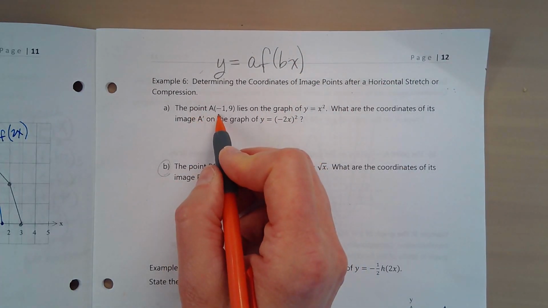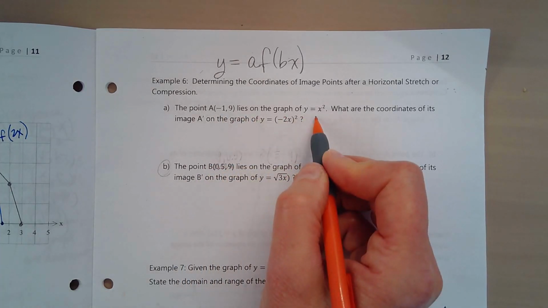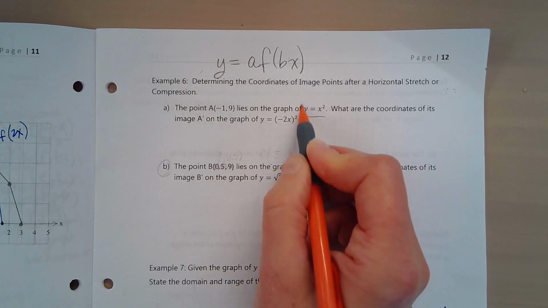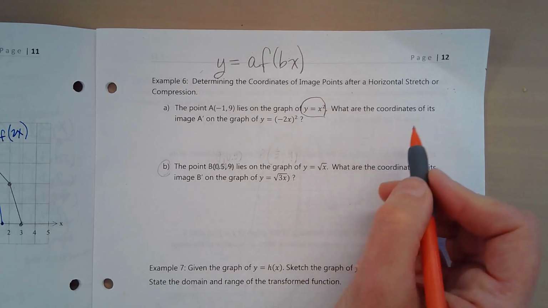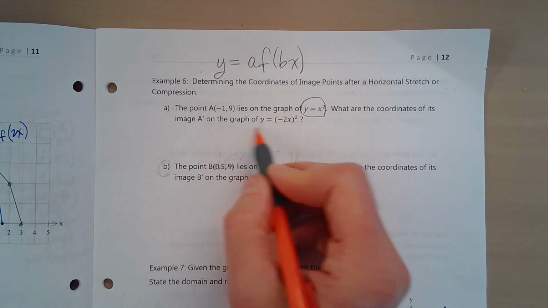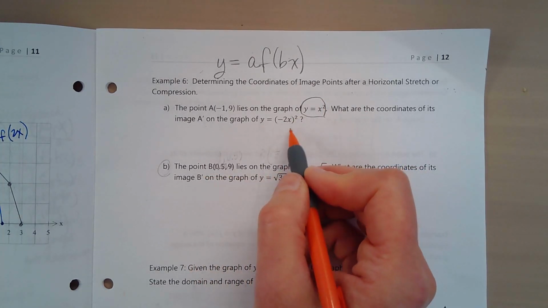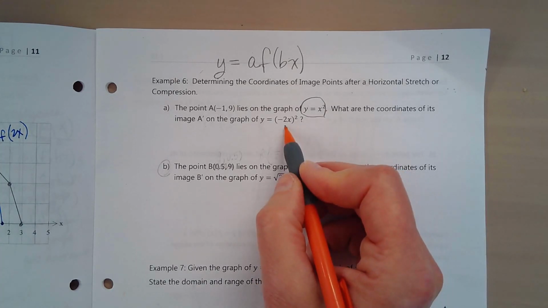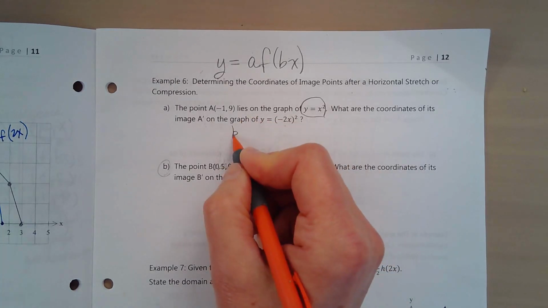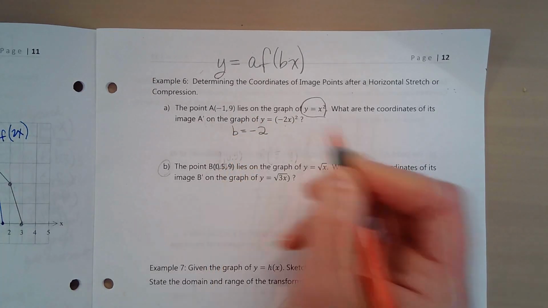The point A lies on the graph of y equals x squared. Okay, we actually know the function this time. What are the coordinates of its image on the graph of y equals (negative 2x) squared? Okay. Is that an A or a B value? B equals negative 2. Okay?